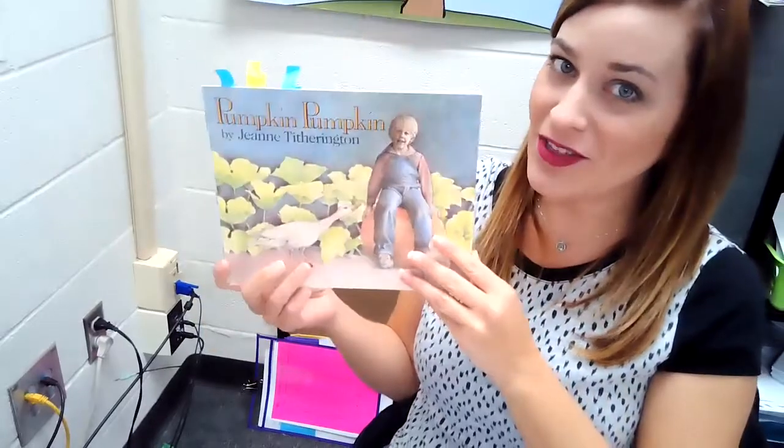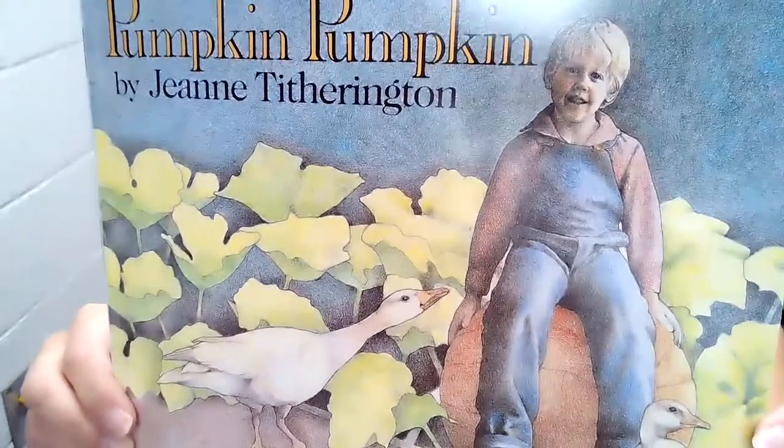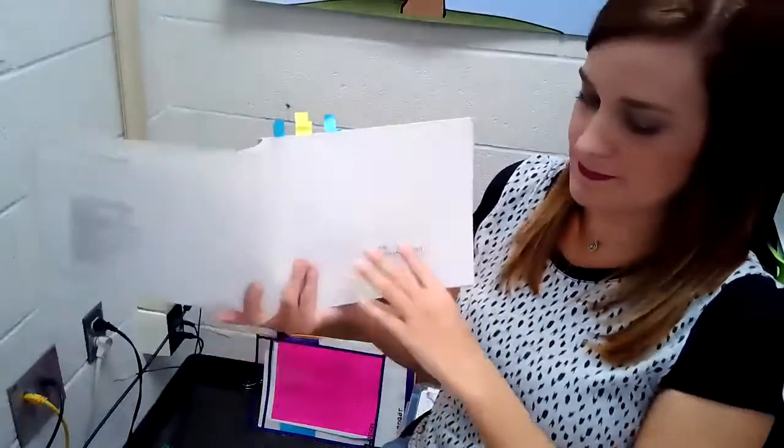What does the title make you think about? What do you see on the cover? Do you see the cover? What do you see on the cover that helps you know what the story might be about? All right, let's read it.